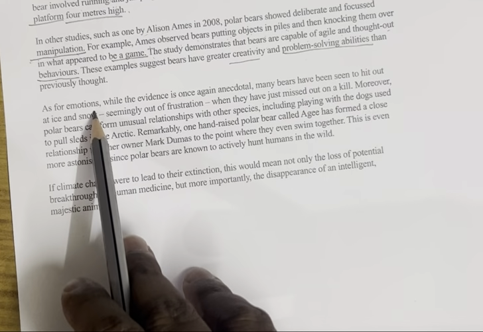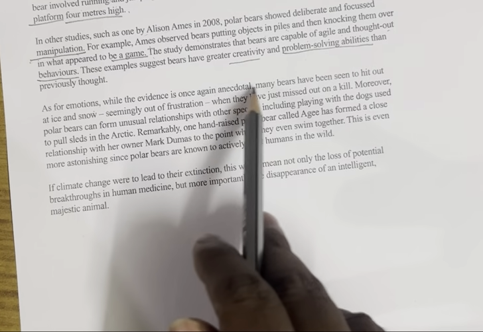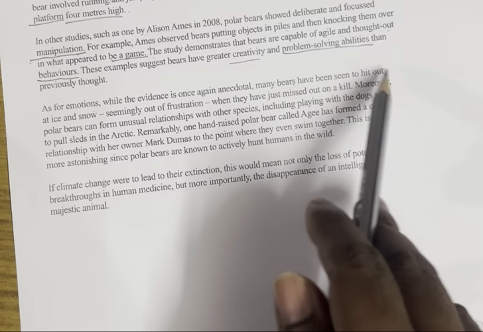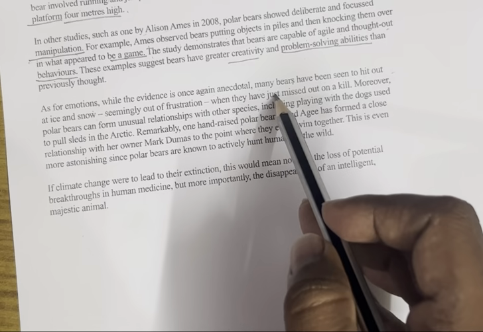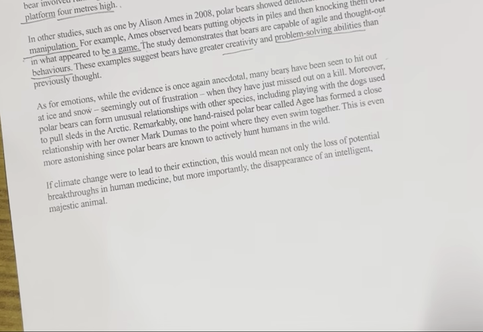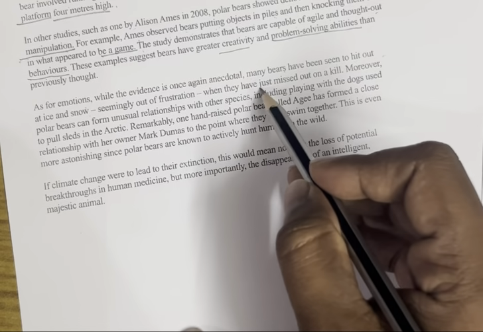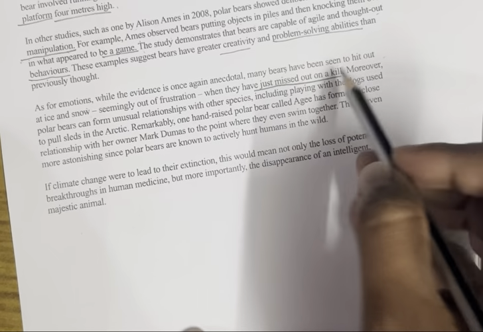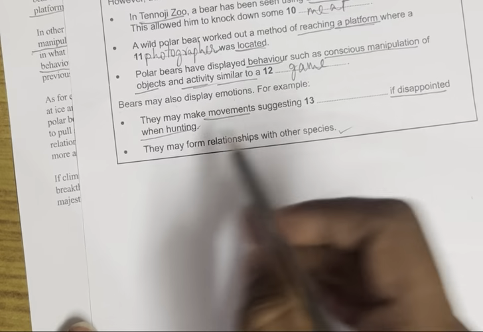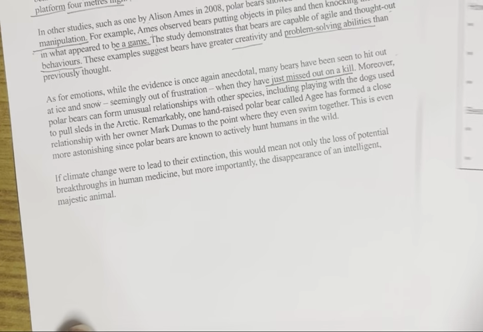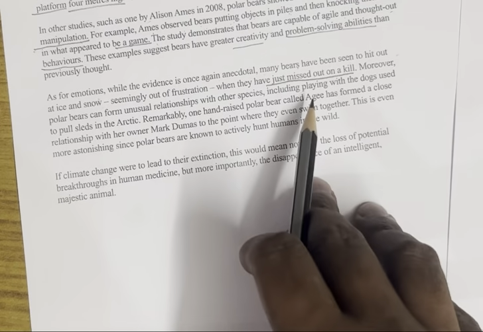As for emotions, while the evidence is once again anecdotal, many bears have been seen to hit out at ice and snow seemingly out of frustration when they have just missed out on a kill. Wow. Missed, what does this mean? Just missed out on a kill means disappointed when hunting, right? So they both are matching easily.